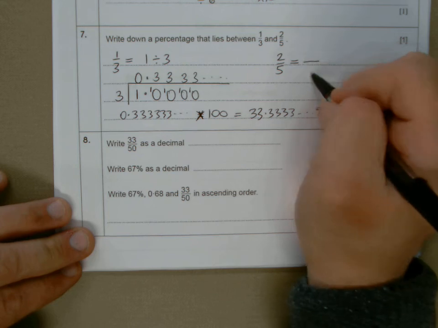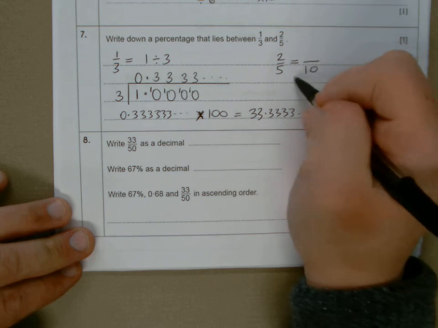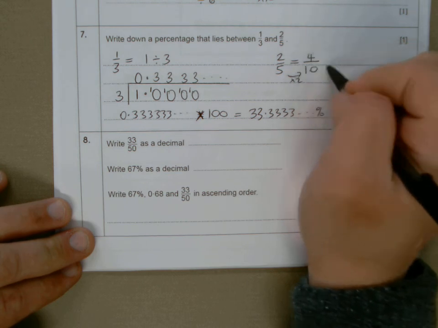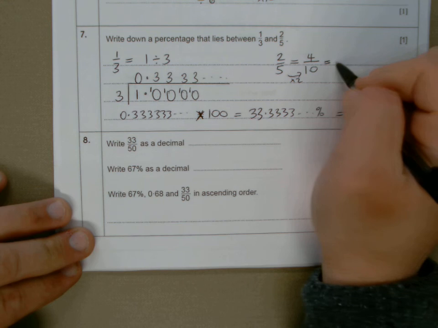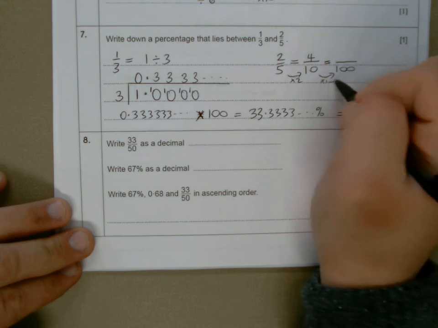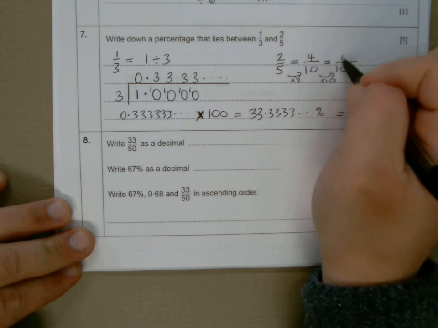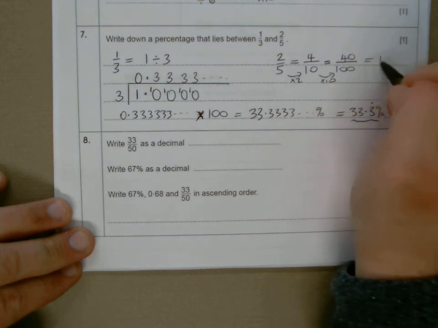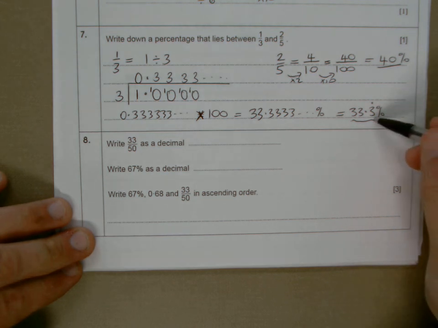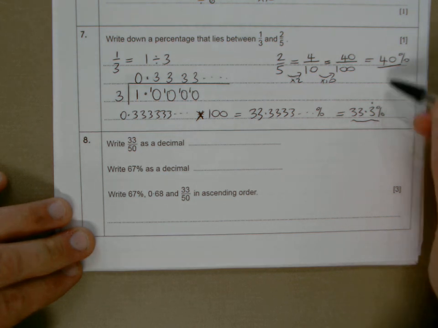So what I'll do here is, first of all, maybe I'll scale it to 10. So I'll double the bottom. If I double the bottom, I'm going to double the top, so I get 4. And then I'm going to scale this up to 100. So I've got to times that by 10. So times the top by 10, so I get 40. So that becomes 40%. So I've got to find a percentage that's between 33.3% and 40%.